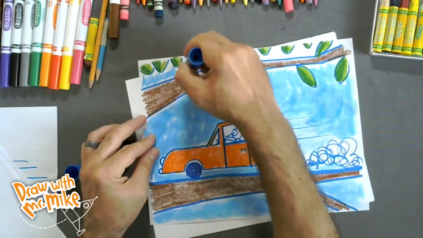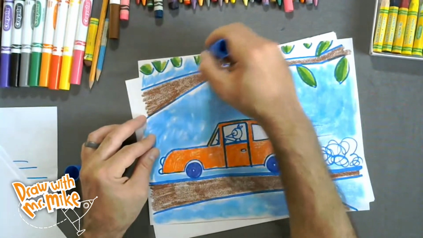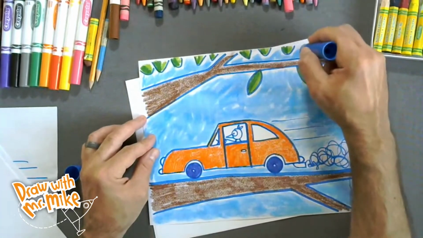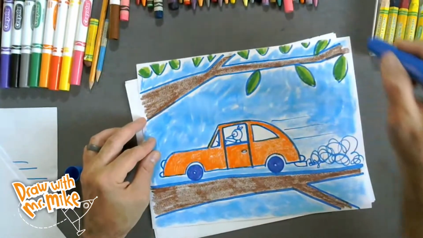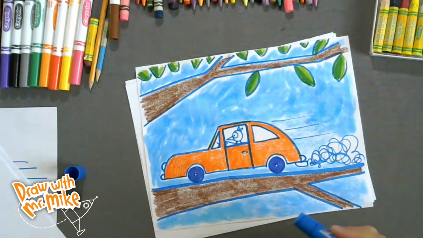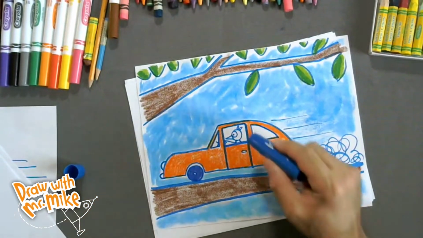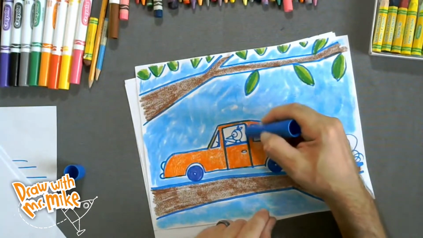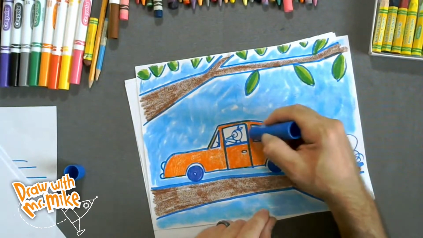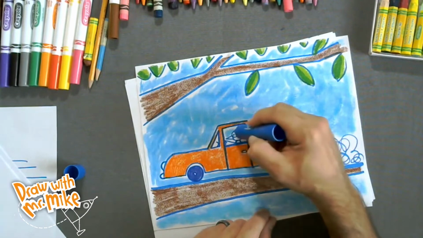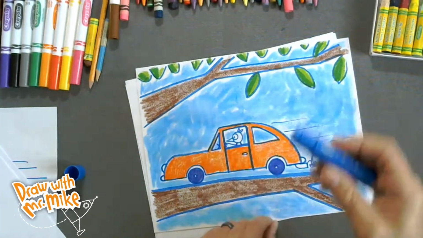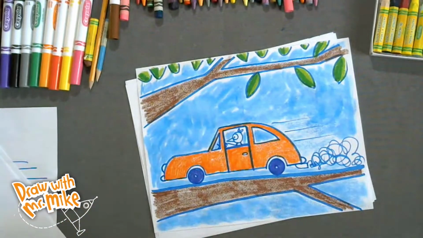So let's see. Now, would we see, I'm curious if we would see through the window to the other side of the car. Now, I think there would be a window on either side of the car, so we'd probably be able to see the sky all the way through the car. So let's do that all the way through.